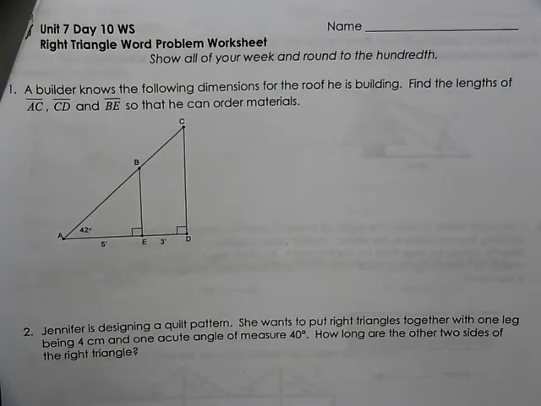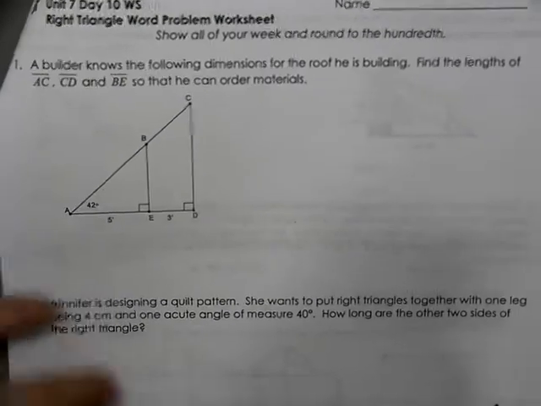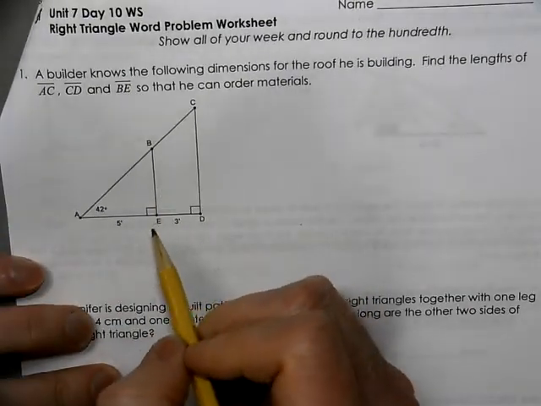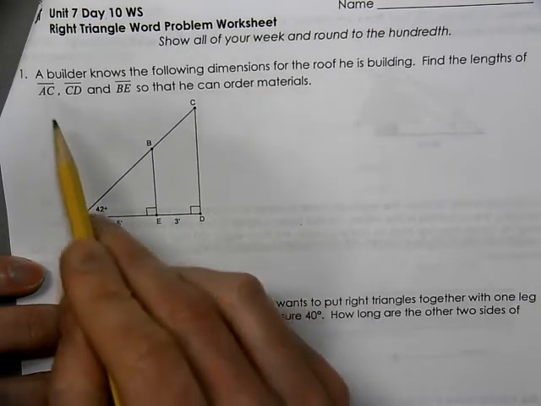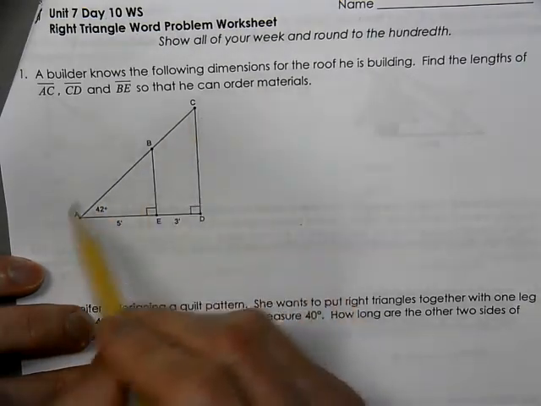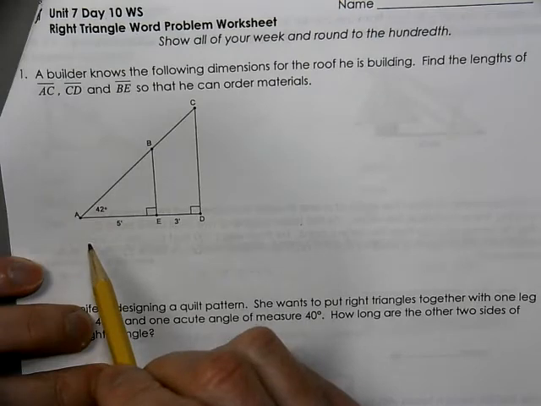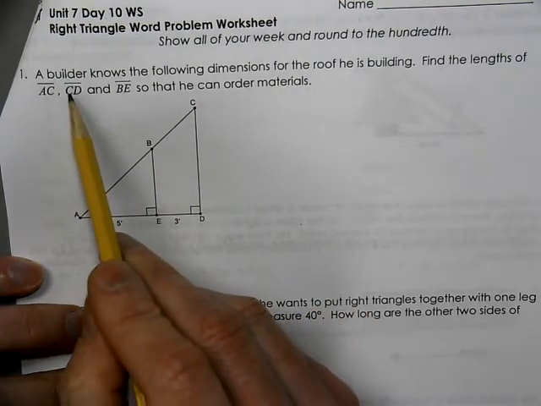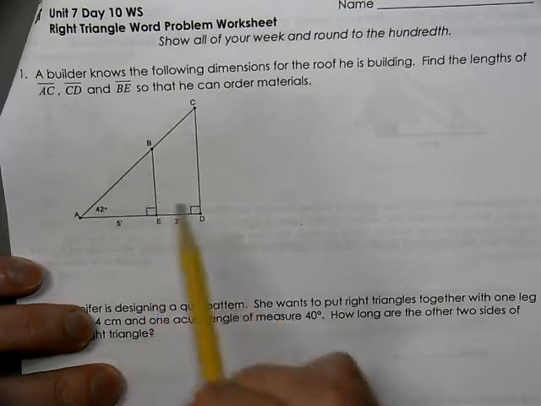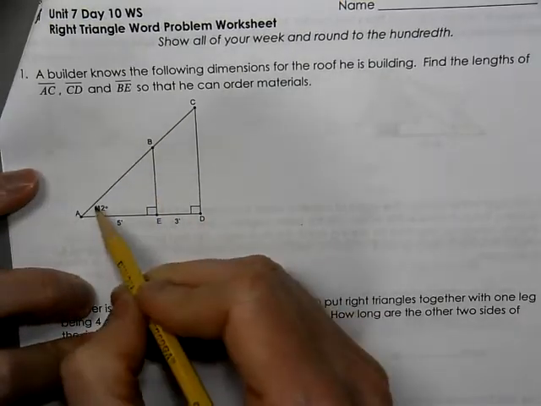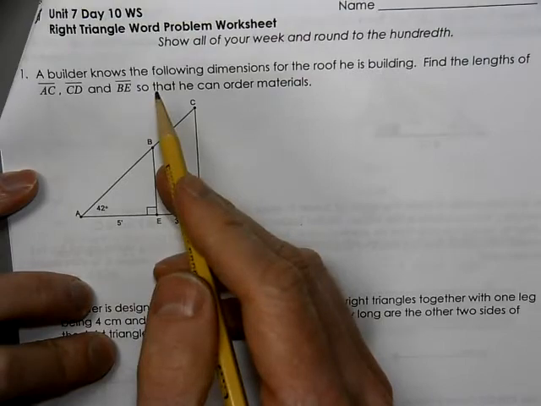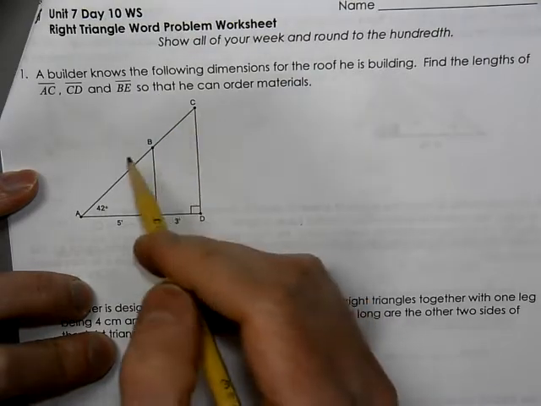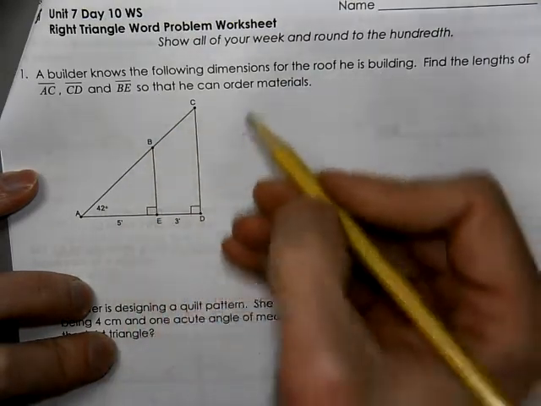For Geometry, Unit 7, Day 10 Worksheet. So here, very similar to our notes, we're going to solve for AC, which is the total length, CD, which is the total vertical height, and BE, which is the support. So we can solve for any of those three letters at any time. Let's solve for BE, the support.